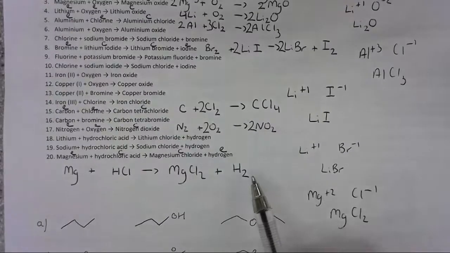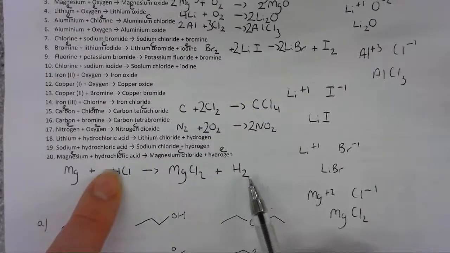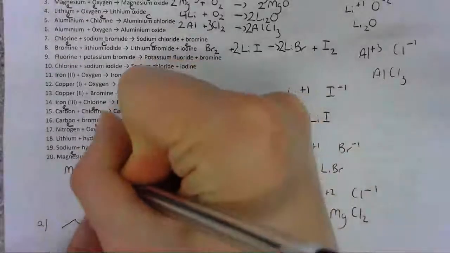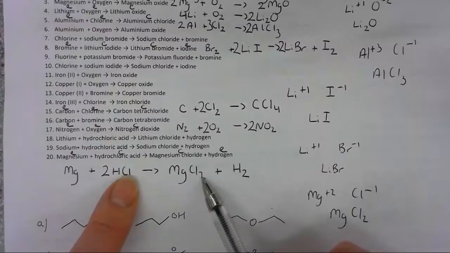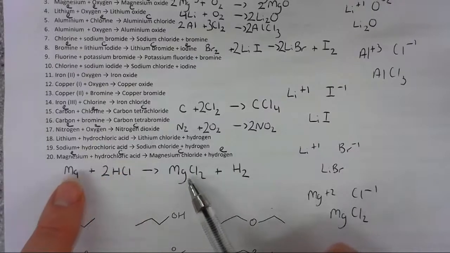Then I need to go back and try and balance this. Okay, so you can see that I've got 2 hydrogens on the left, I've only got 1 hydrogen on the right, so I need to put a large 2 in front of the hydrogen. Okay, I've now got 2 chlorines on the left and 2 chlorines on the right, so that's all balanced. I've got 1 magnesium and I've got 1 magnesium.